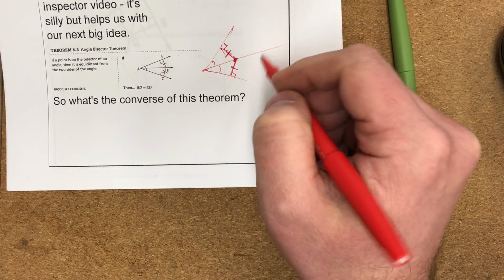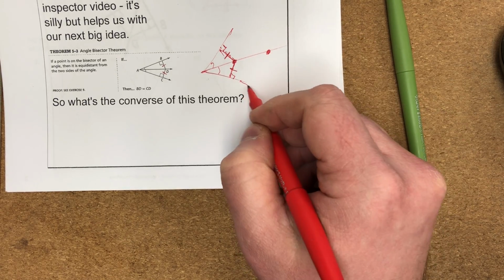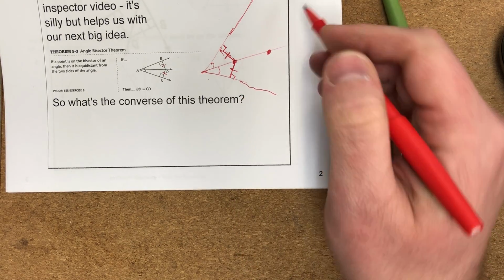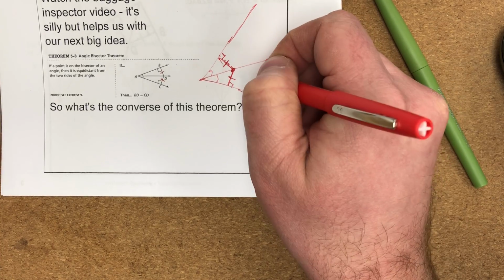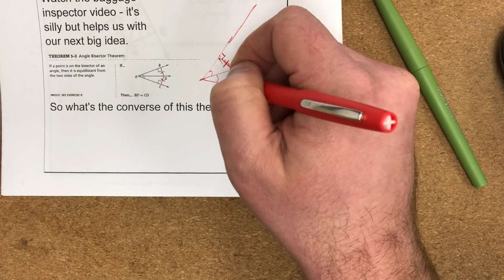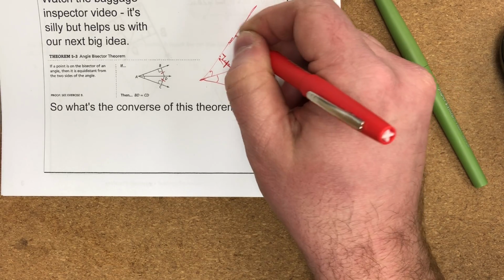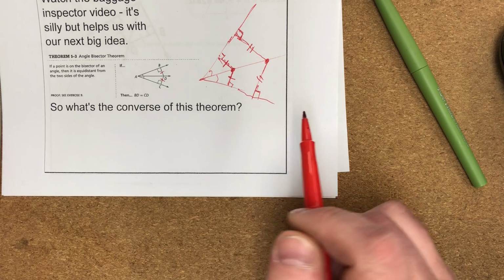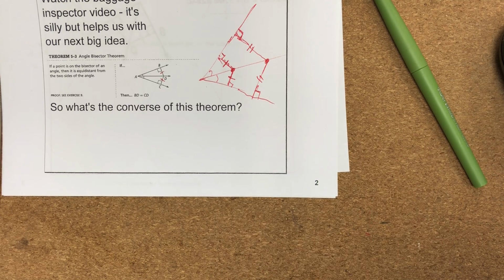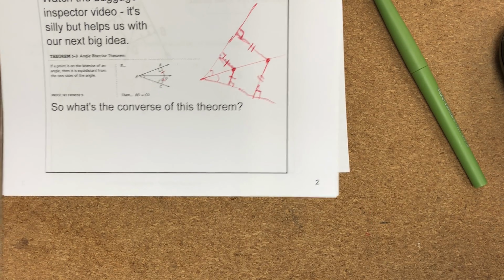So those two would be the same. If I pick this point up here, then that would be a different distance than that, but it'd be the same distance to this over here. So that's angle bisector, and the idea of how angle bisectors work.